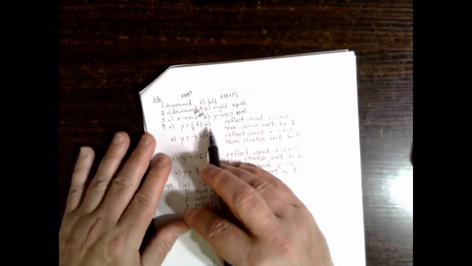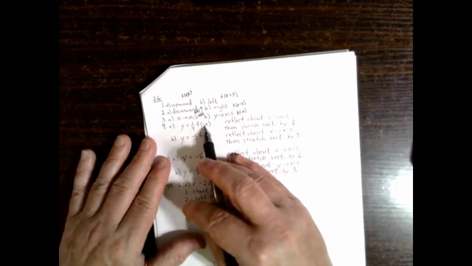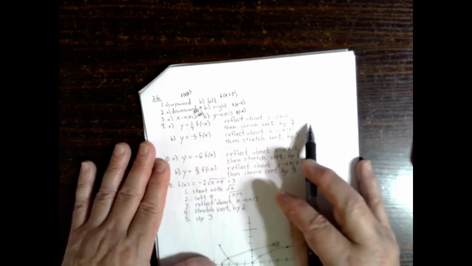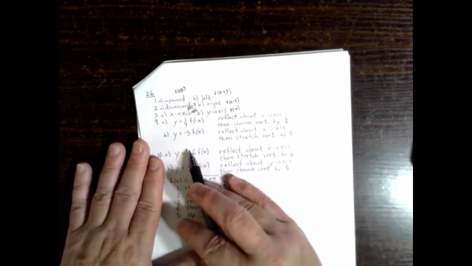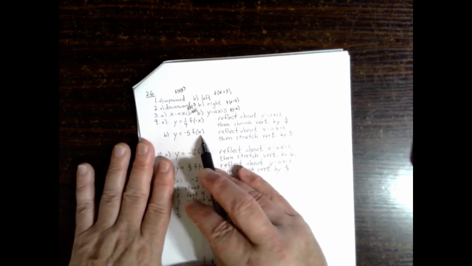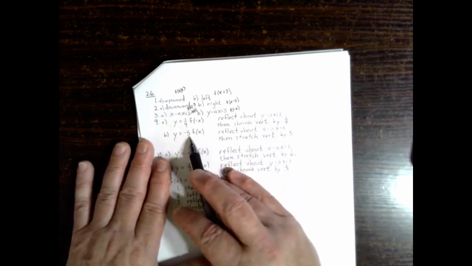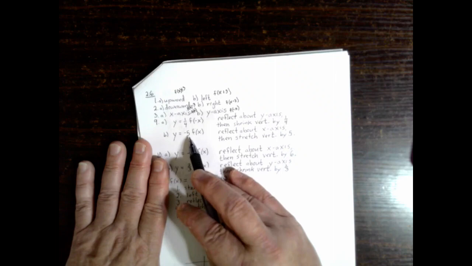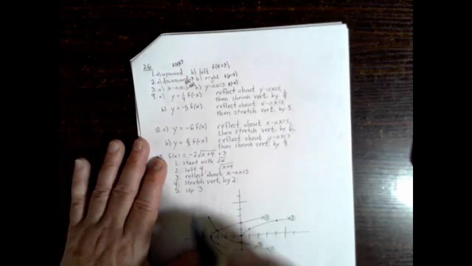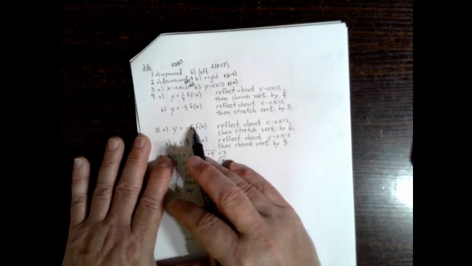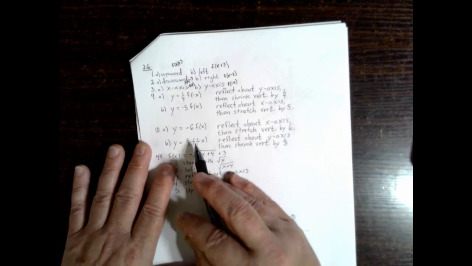And number 9 says, tell me what happens to this function, 1/4 f of negative x. Well, first the negative x is going to reflect it on the y-axis, and then it's going to shrink vertically by 1/4. 1/4 as high and 1/4 as low. This one takes a known function and first the negative reflects it about the x-axis, and the 5 makes it go 5 times as high and 5 times as low. It stretches it 5 times. For number 10, the negative is going to reflect it on the x-axis, and the 6 is going to stretch it 6 times as high and 6 times as low.